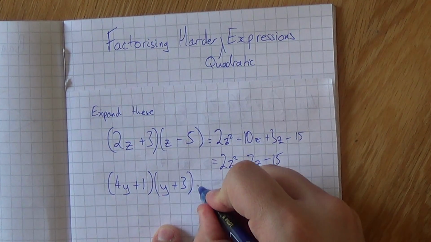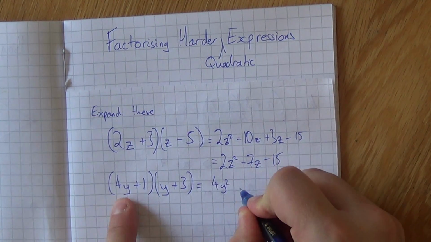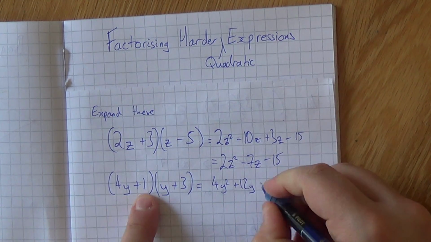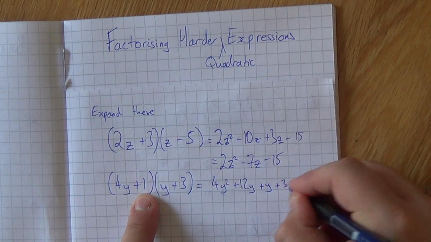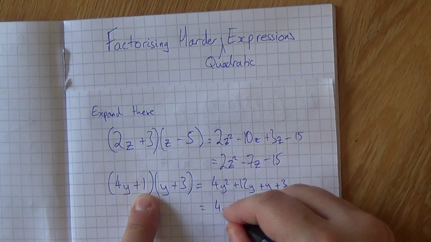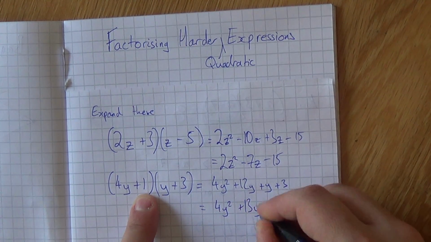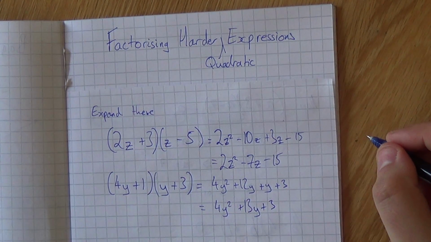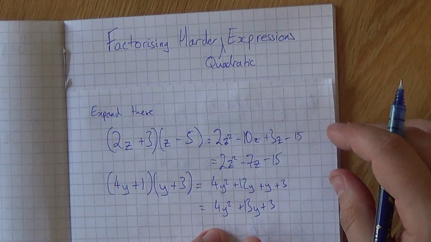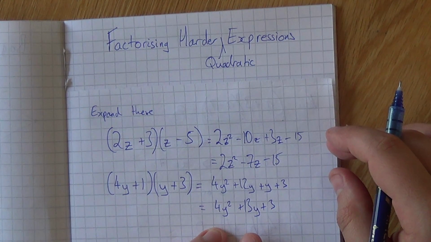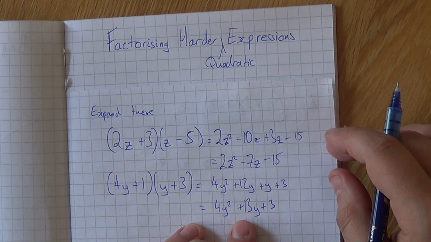And then this one will have got 4y squared plus 12y plus y plus 3, which would have simplified down to 4y squared plus 13y plus 3. Now, something looks fishy there. No, that seems good to me.